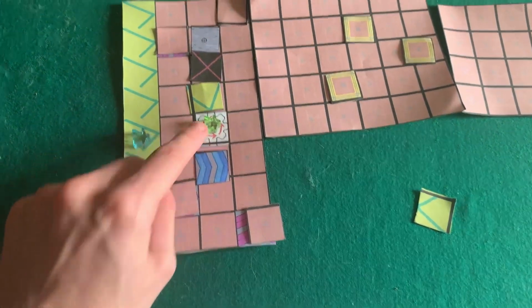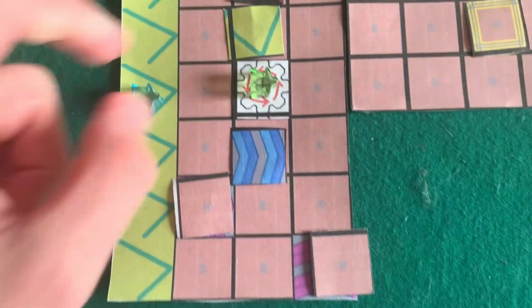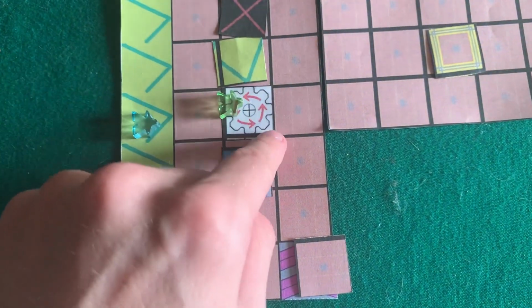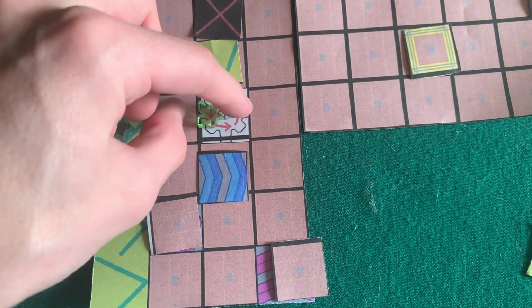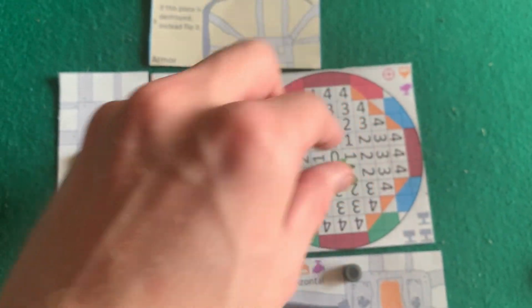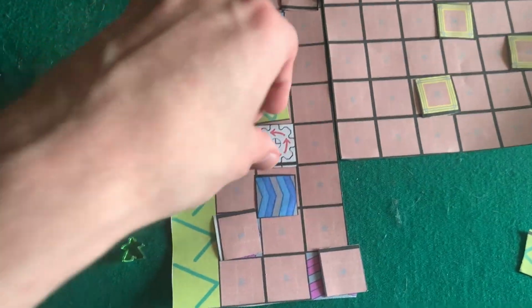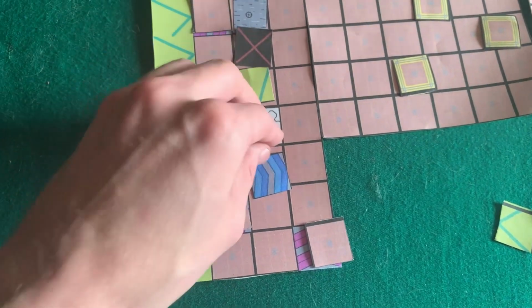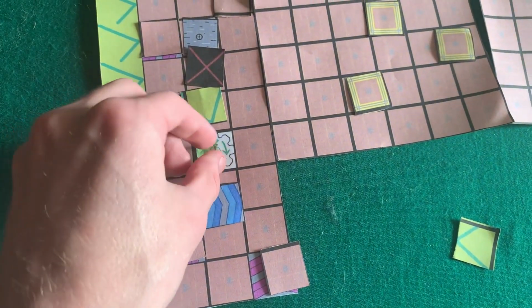Gear spaces. When you're on a gear space, it's pretty simple. It rotates you in the direction of the arrow, so this one would rotate me that direction. Don't forget that this would also rotate your motion meeple. Gears come in red, rotating one way, and green, rotating the other direction.